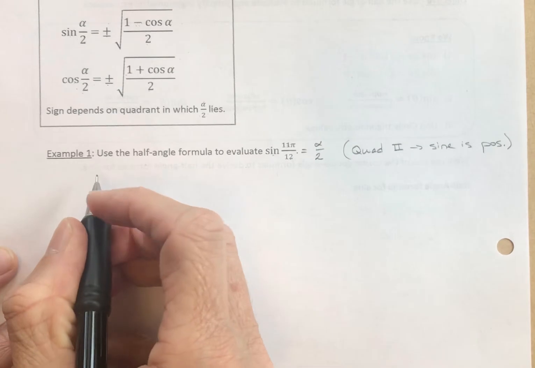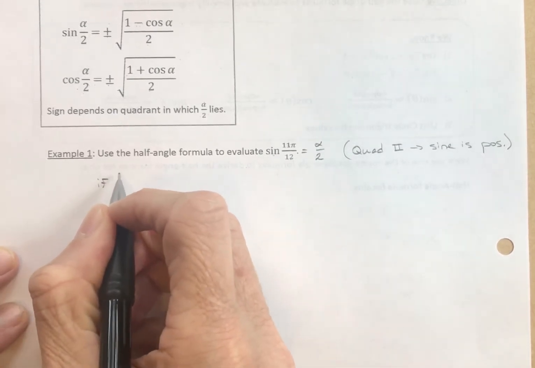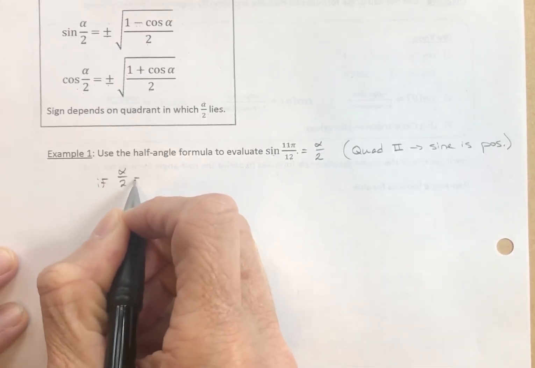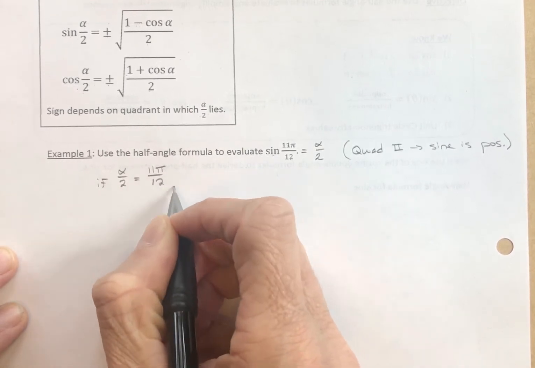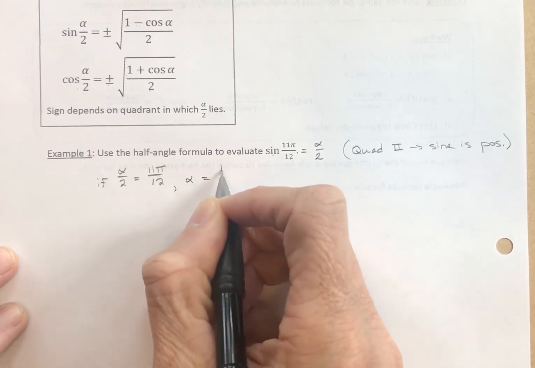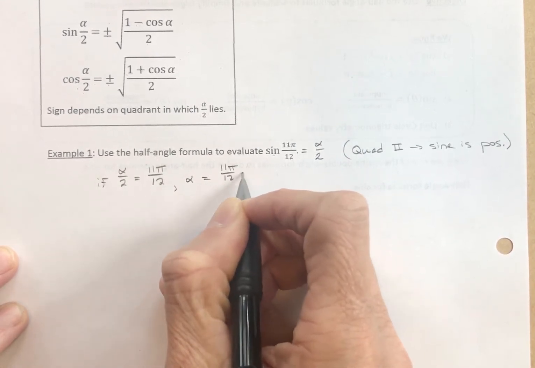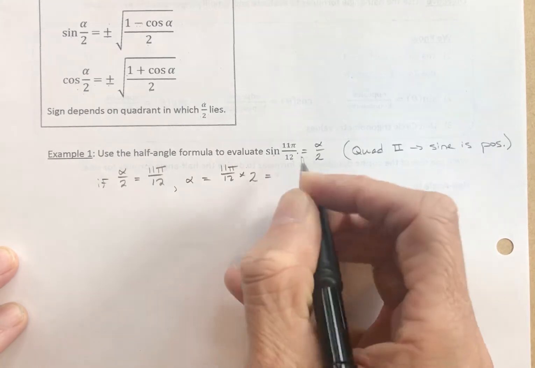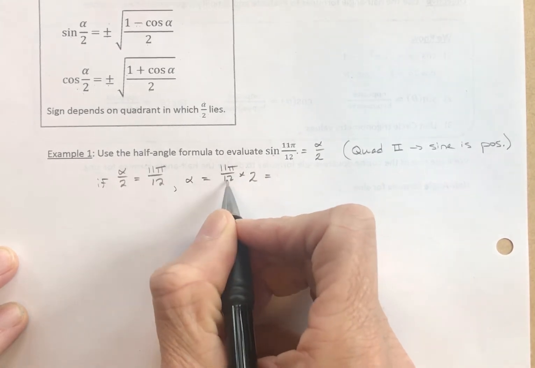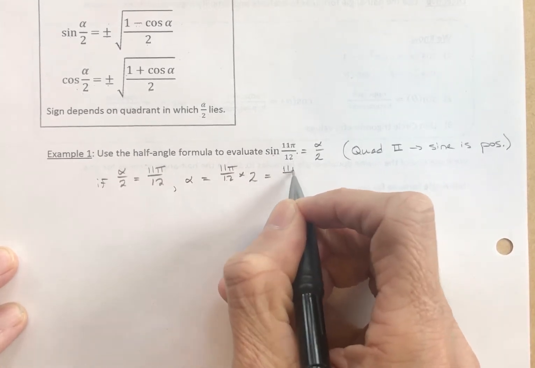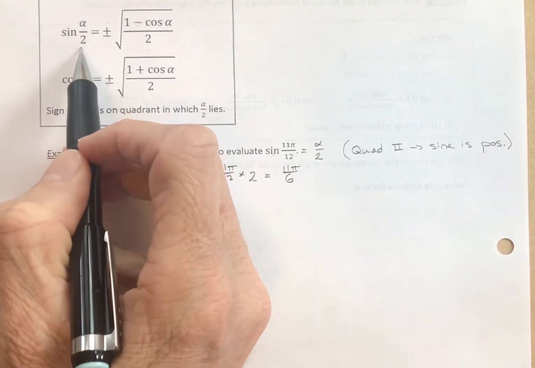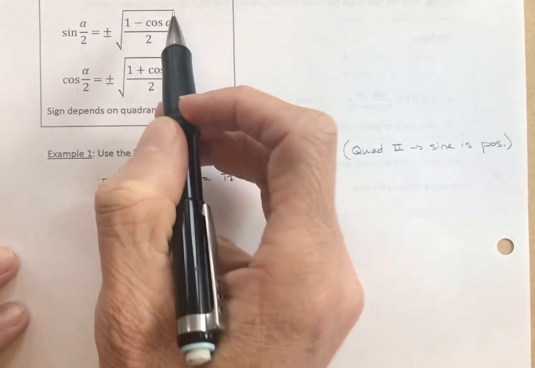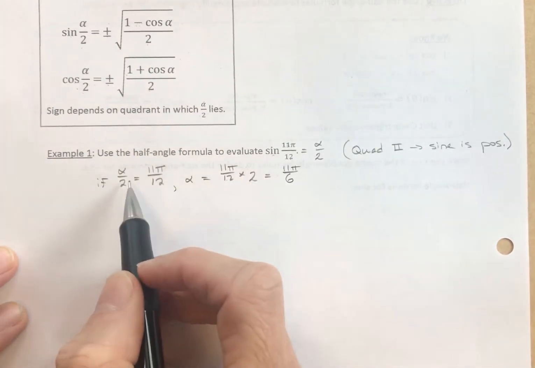Well, alpha equals 11 pi over 12 times 2. We need to double it. And that's 22 pi over 12, which is 11 pi over 6. So we need to know both alpha over 2, which we were given, and alpha, which we simply found by doubling alpha over 2.